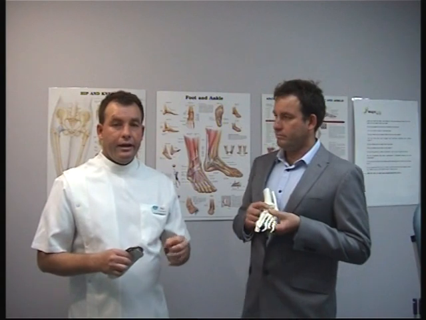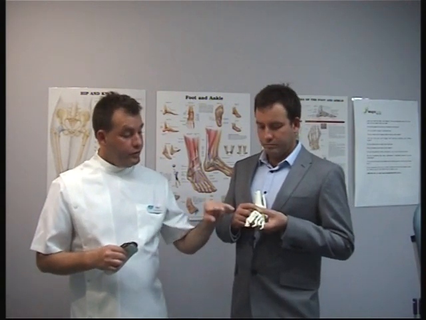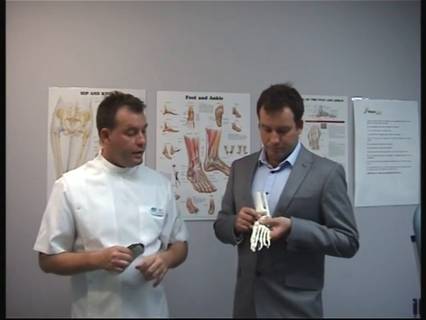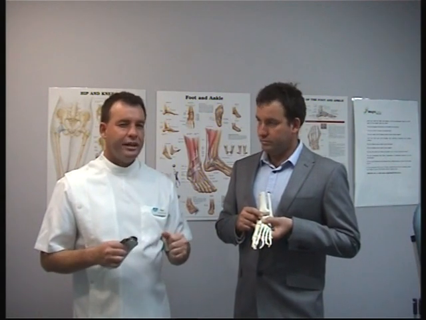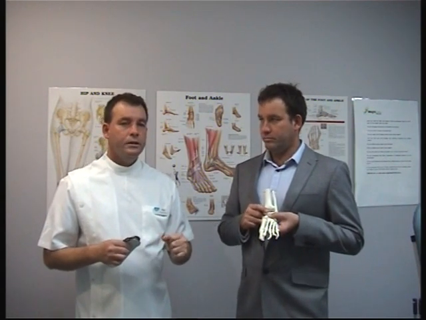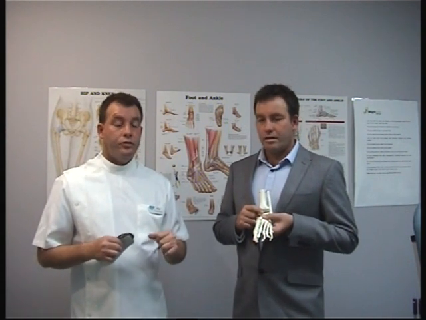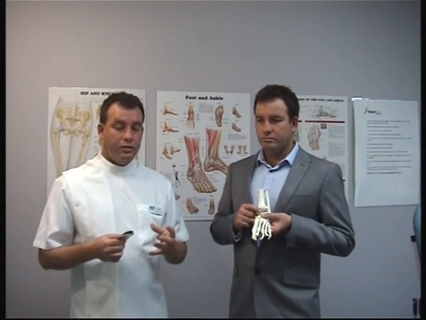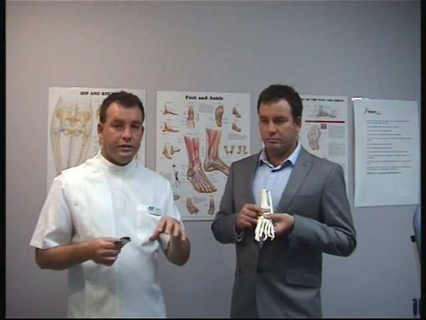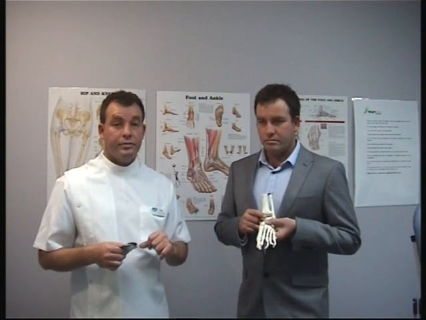We can also get a thickening of the nerves at the forefoot, technically called a neuroma, and that's diagnosed under ultrasound. But the treatment is generally to offload the ball of the foot, the area that's tender, and the symptoms go.